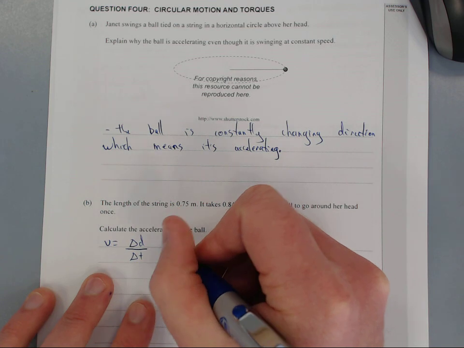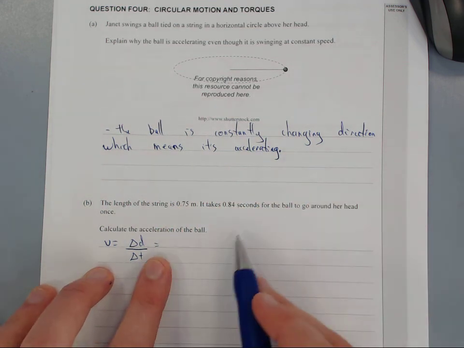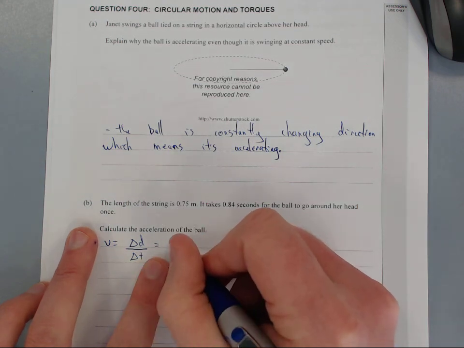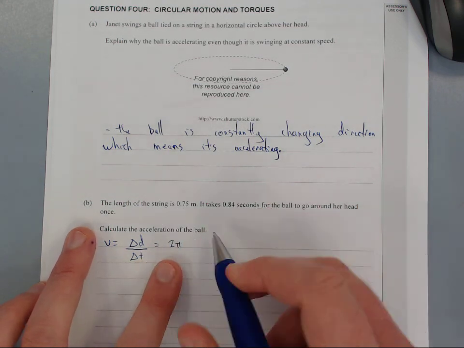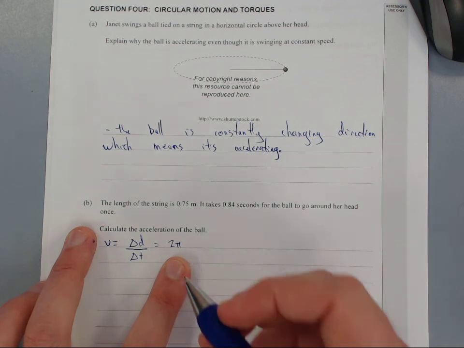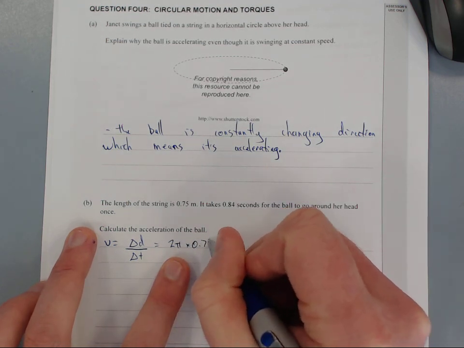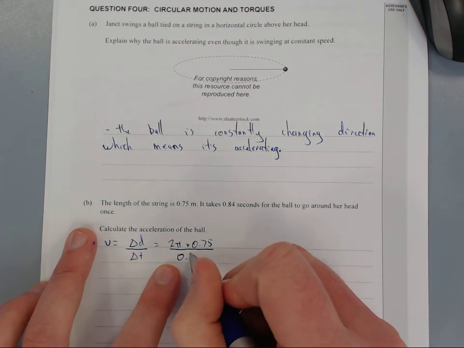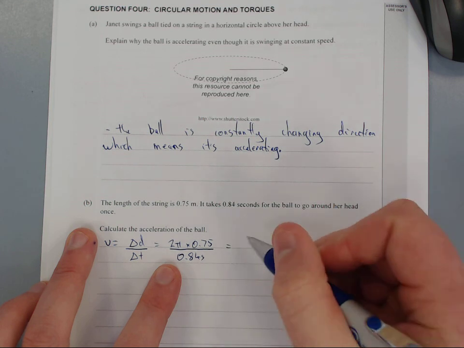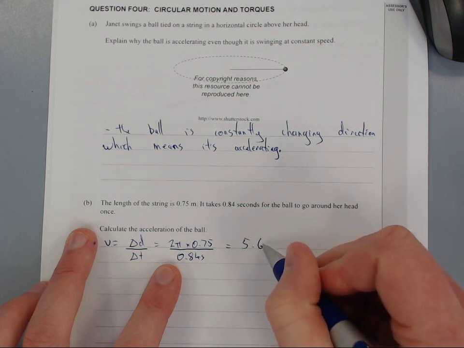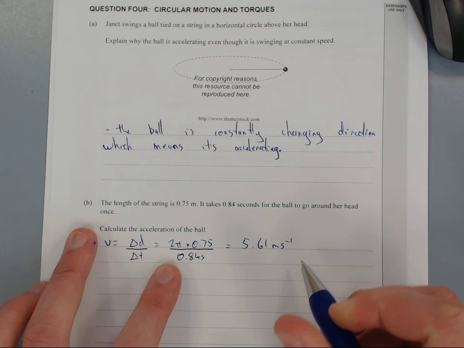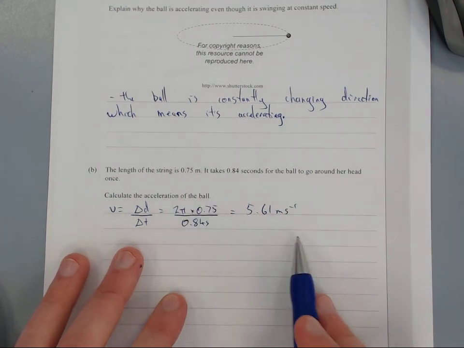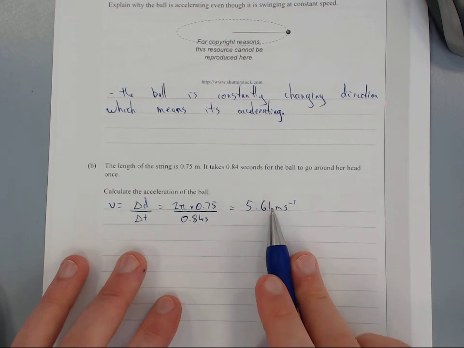I always go back just to the definition of it. Change in distance, one whole full circle. Formula for a circle is 2 pi r. So the distance it travels, 2 pi times r, which is 0.75, divided by the change in time. What's the change in time? 0.84 seconds, and that is equal to 5.61 meters per second. Notice I haven't rounded yet, even though I should be in 2SF, but I'll round at the end. Sweet. So found the velocity.